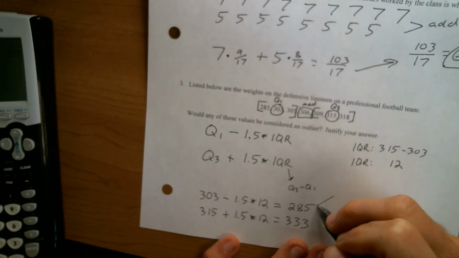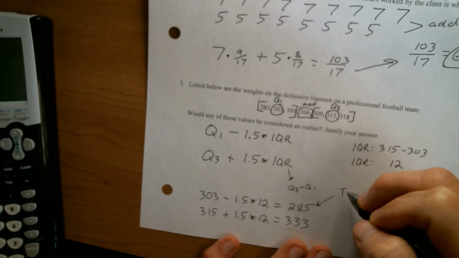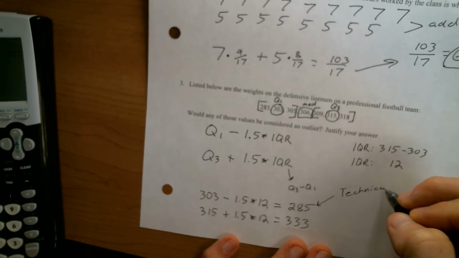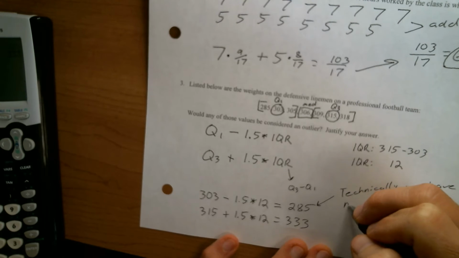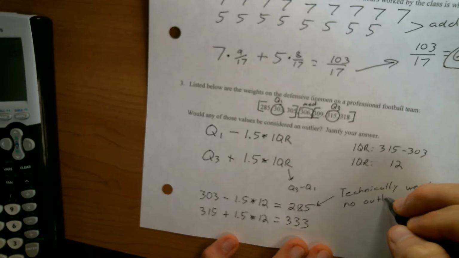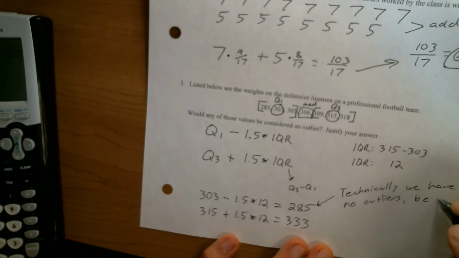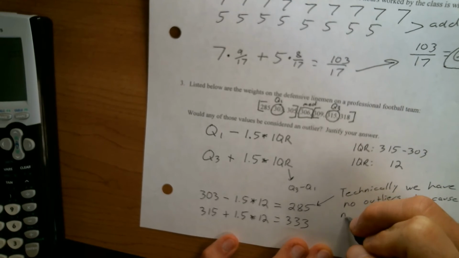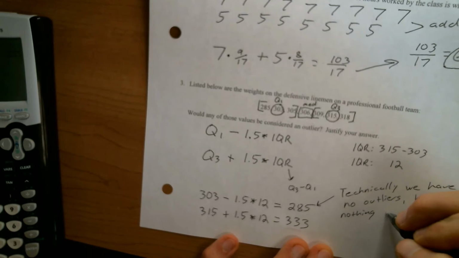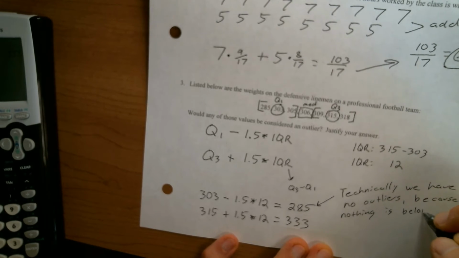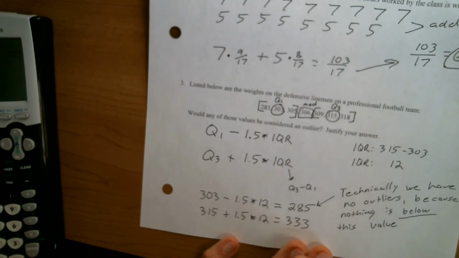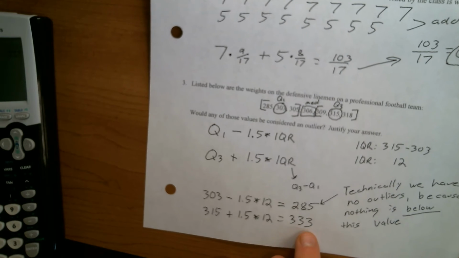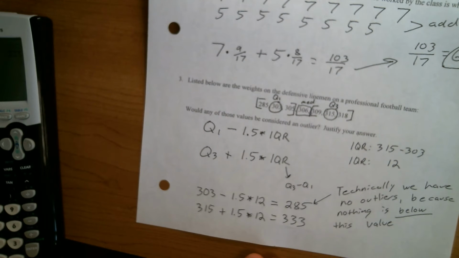So technically, we have no outliers because nothing is below this value. All right. And then obviously on the other side, we don't have any upper outliers or large outliers because 318 isn't even close to 333.